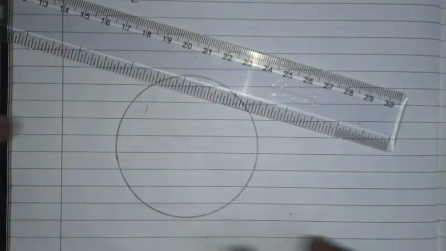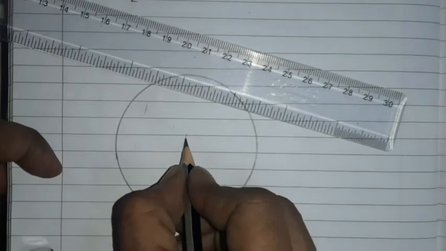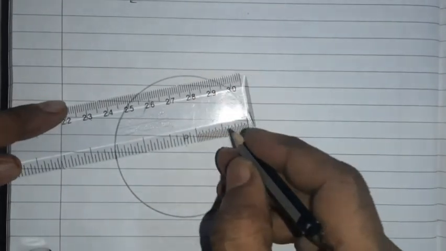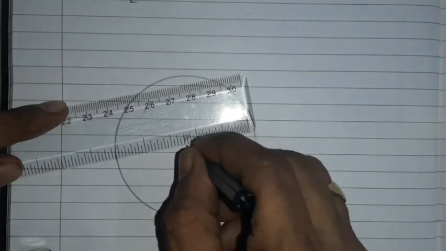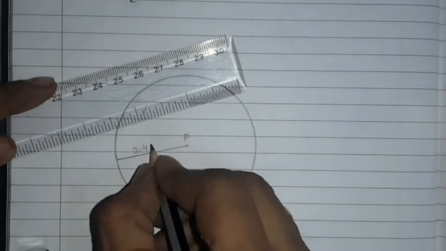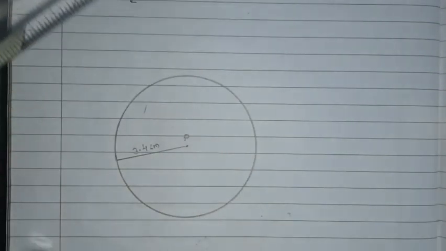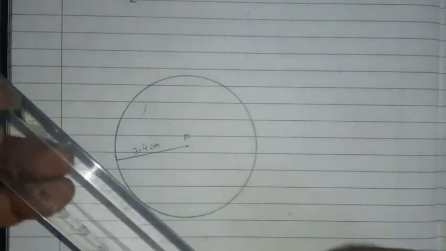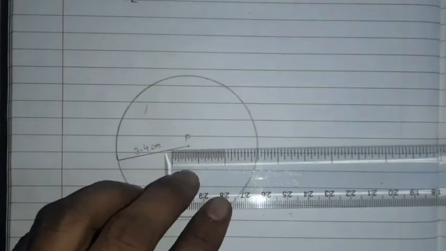Now see here. Here it is point P and radius is 3.4 centimeter. Now we have to take a point Q which is outside the circle.